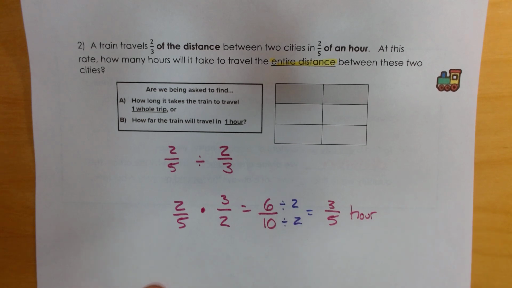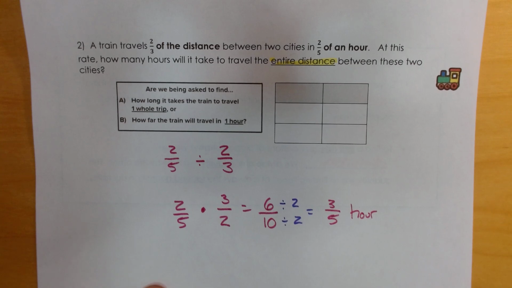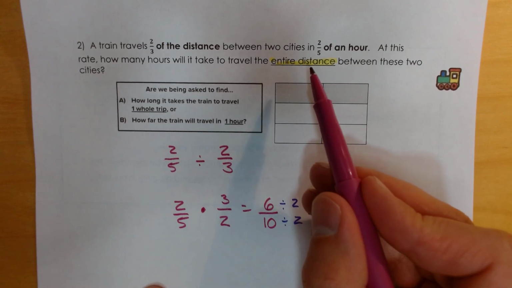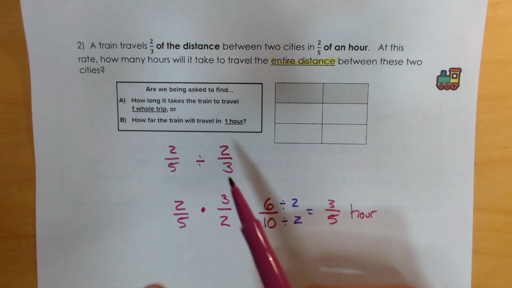So to summarize, to find a unit rate, to find a rate per one, we use division. And what we're finding one of is going to go second in our division problem.